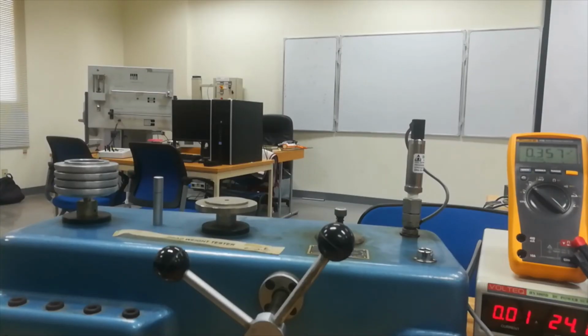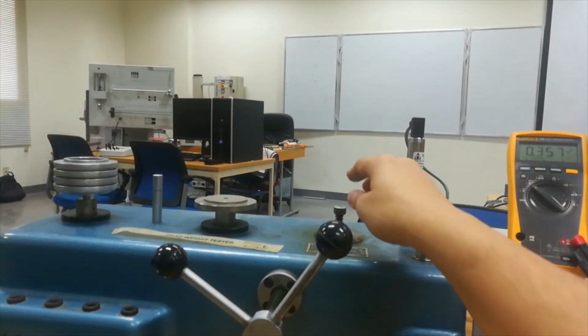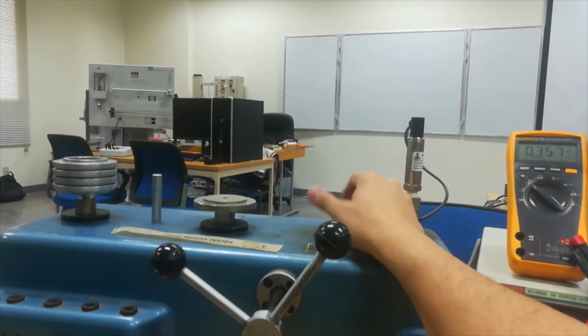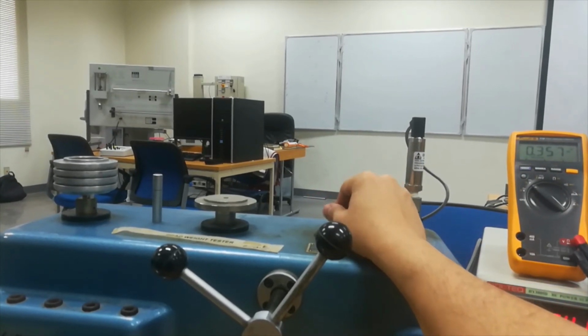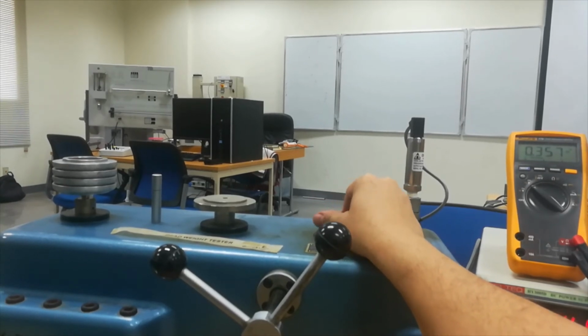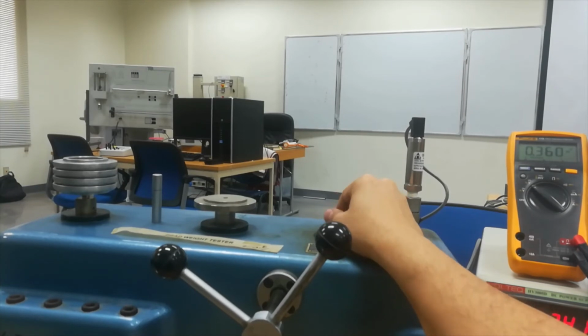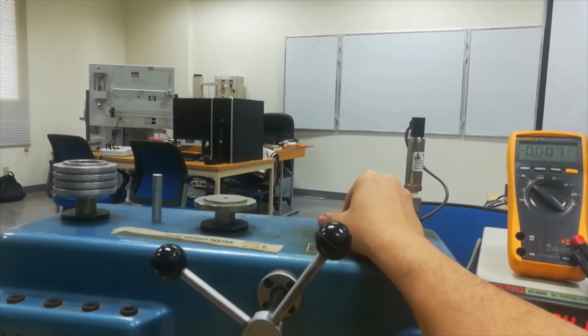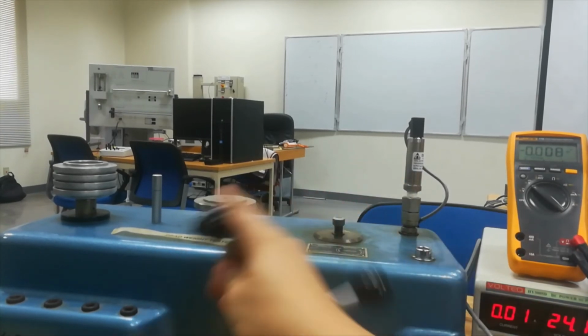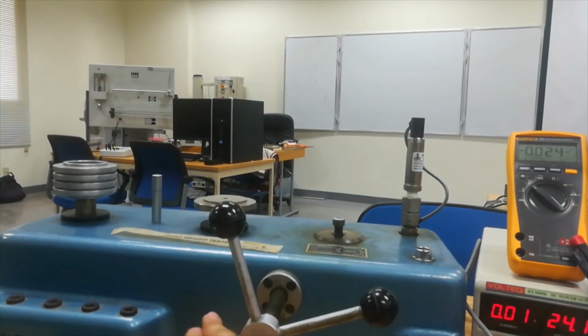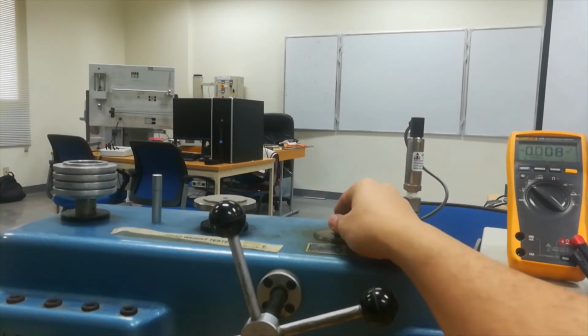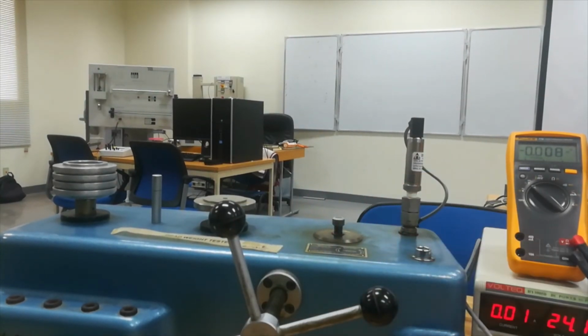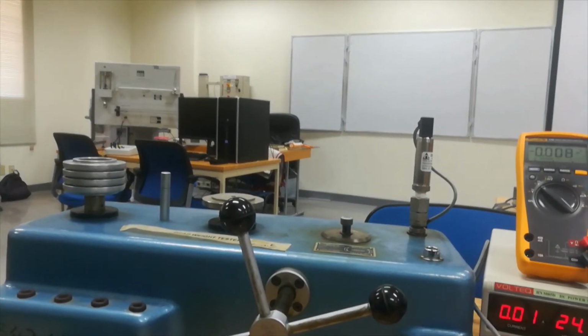What's next? I need to go to the next reading. Before that, I need to close the valve in order to let the oil escape. Please monitor the value for the voltage in the voltmeter. You'll find that it decreases step by step because the oil has escaped. And I'll open this one to the maximum, so it is totally released. This is totally closed.